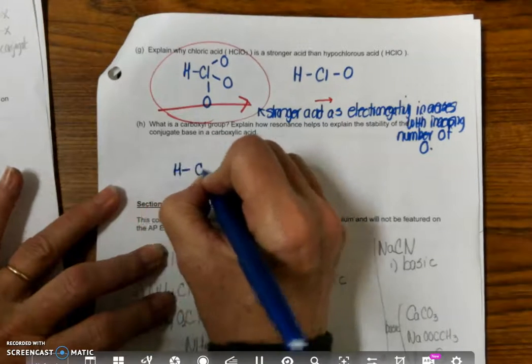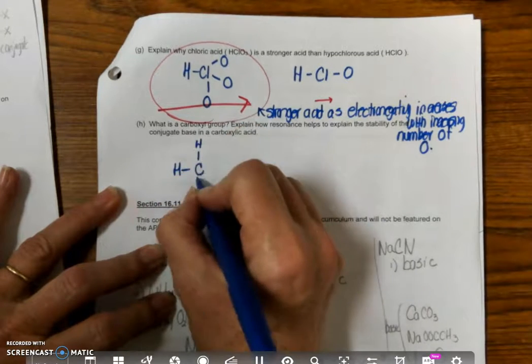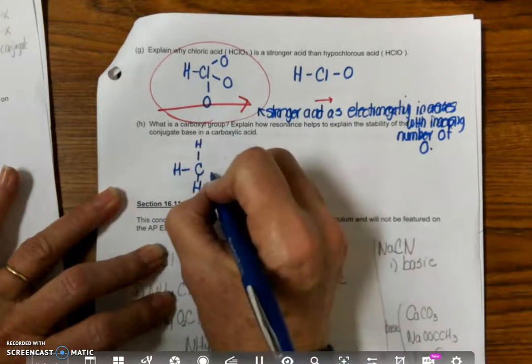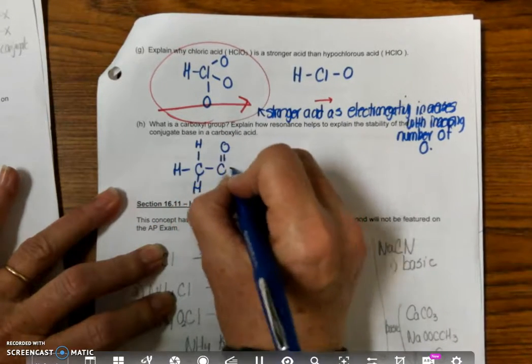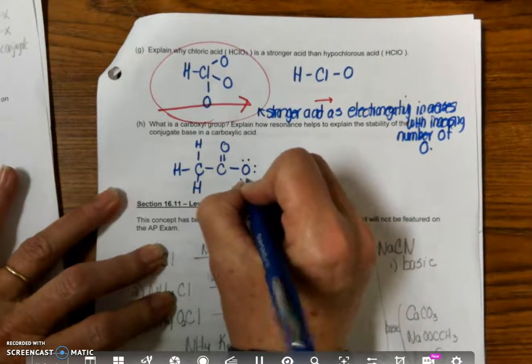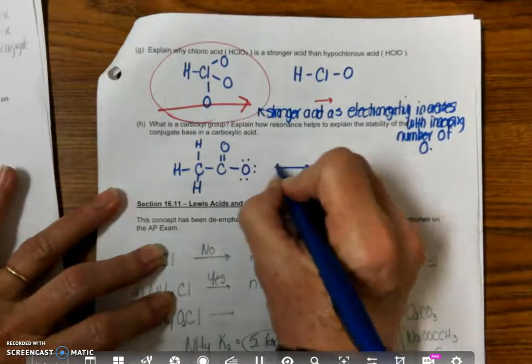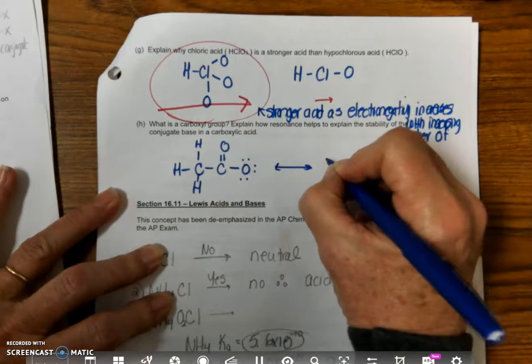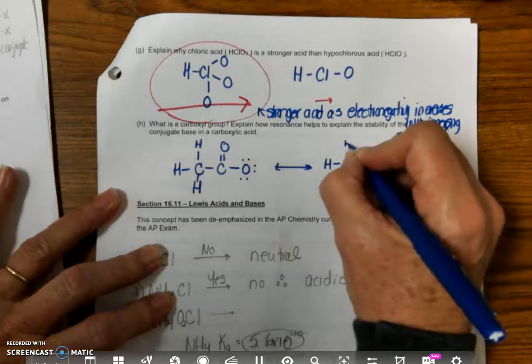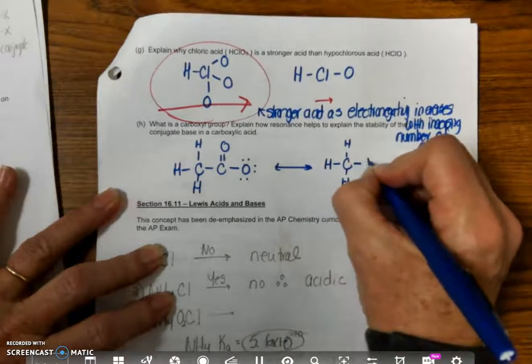Remember when we did resonance? When I take a proton off of the carboxyl group, I can draw two resonance structures, if you remember.